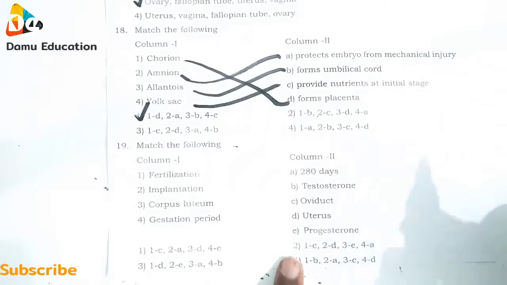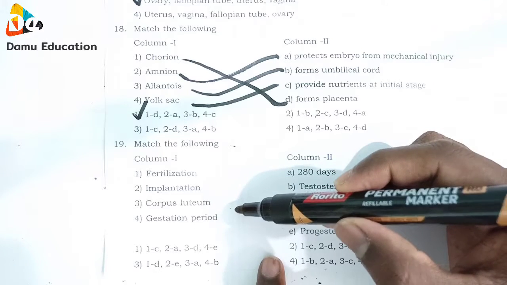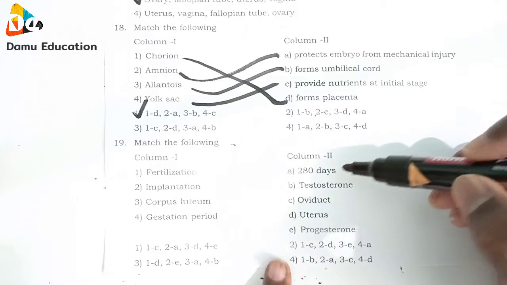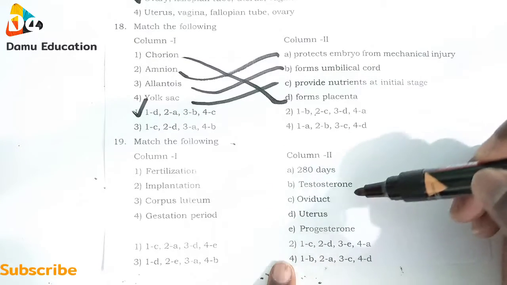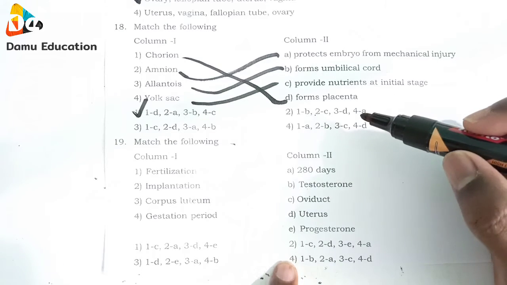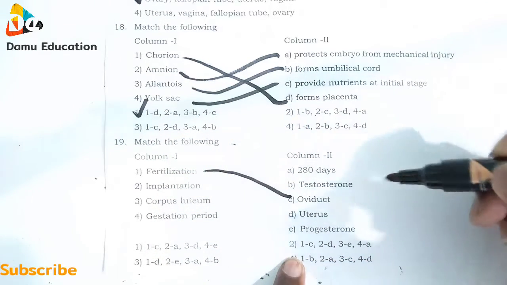Next, the 19th one. Meiosis, fertilization, implantation, corpus luteum, and gestation period. On the right side: 280 days, testosterone, oviduct, uterus, and progesterone. So we know that fertilization happens in the oviduct.